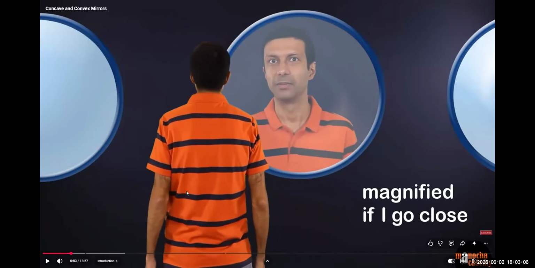Can you remember that day I explained what the mirror is? What type of mirror is that? When we go near to the mirror, it is again converted into an upright image. And if we go backward, it will be converted into an upside down image. What type of mirror is that? Can you remember?